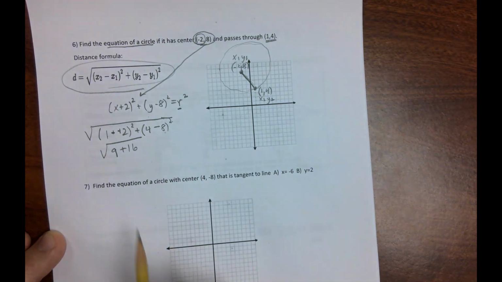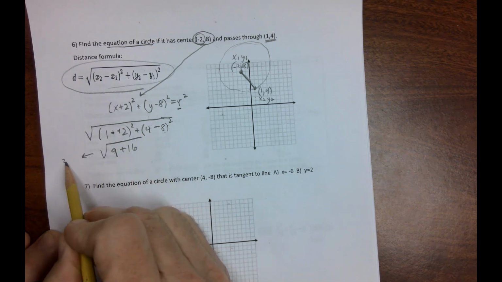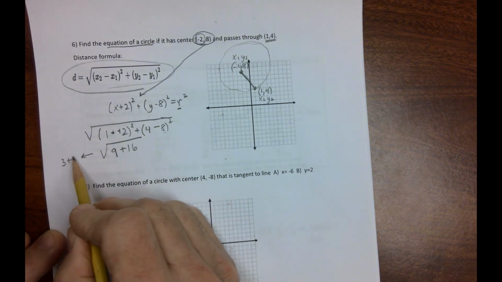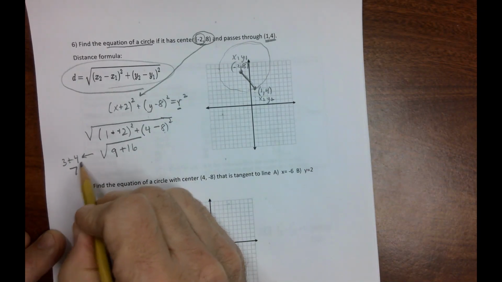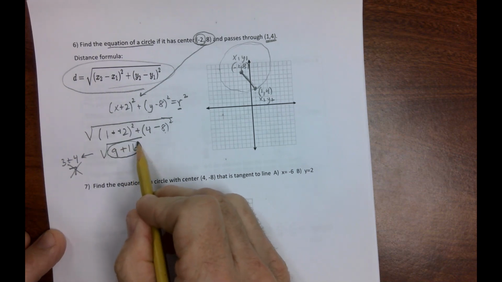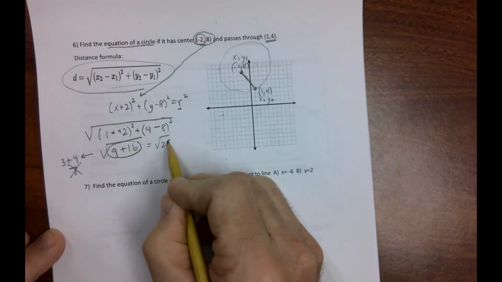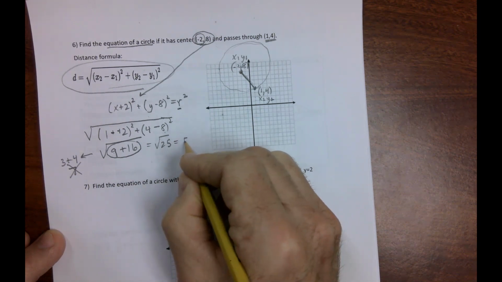Now a lot of students get this far and they make a big mistake. They look at the square root of 9, they go 3, square root of 16, 4, and they say it's 7. And that's wrong. This is kind of a PEMDAS situation where you've got to clean that up first. So you get the square root of 25, which is 5.